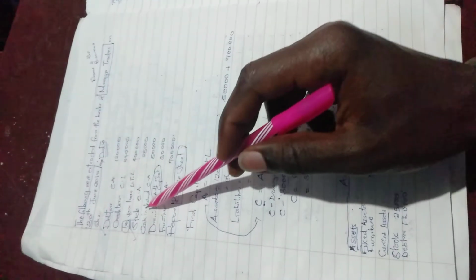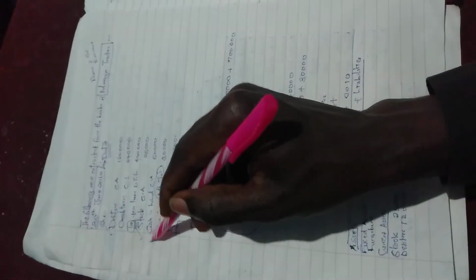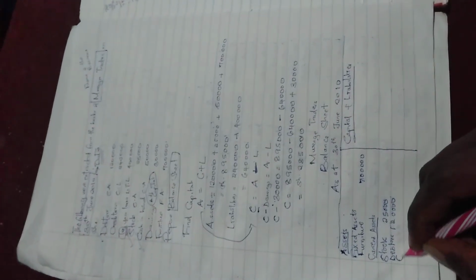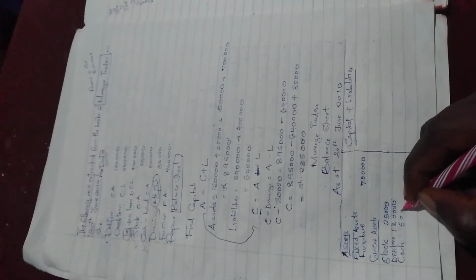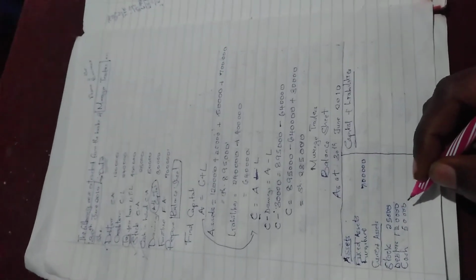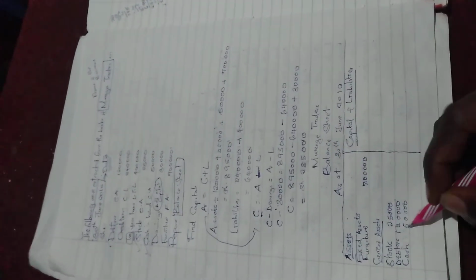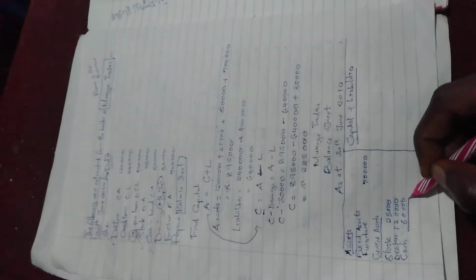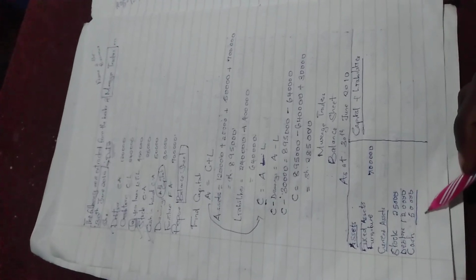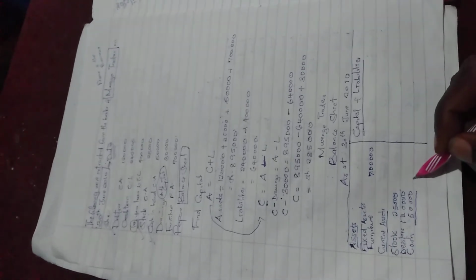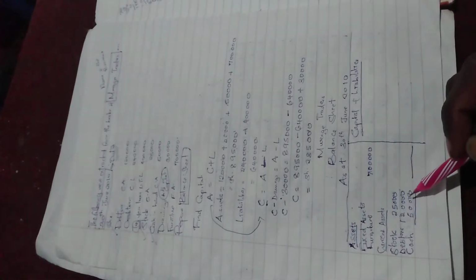Then we have cash in hand. That is the next current asset. So cash in hand, you can even simply write it as cash. So that is 50,000. So we are actually done with the side of assets. So we can get these totals. And when you are getting these totals here, do not write the totals down below, but write them beside the very last. Write them beside the very last.